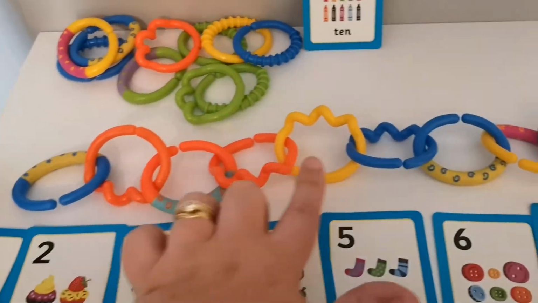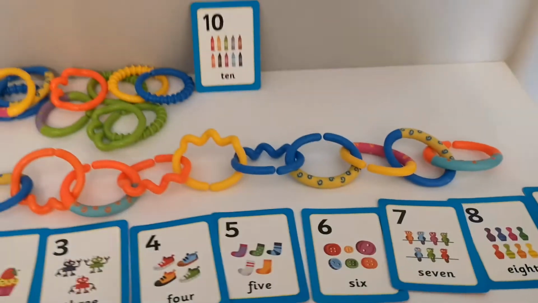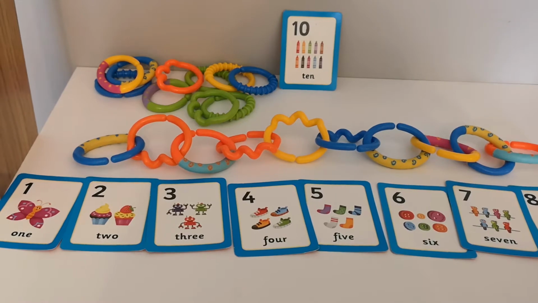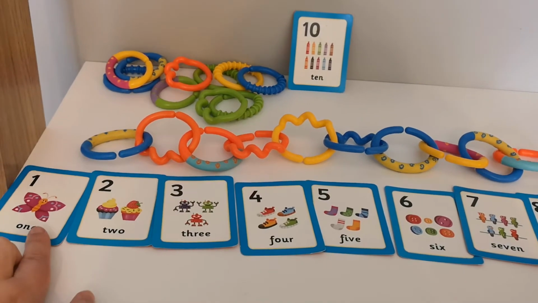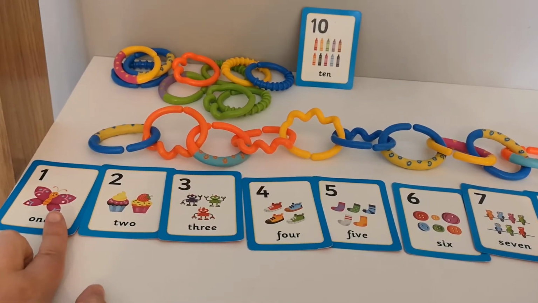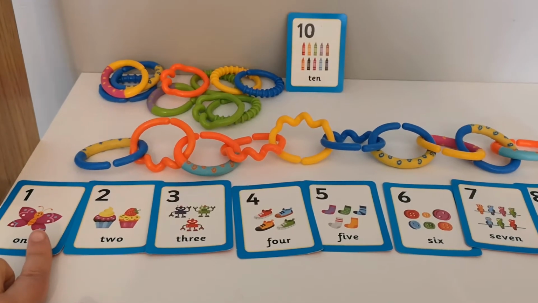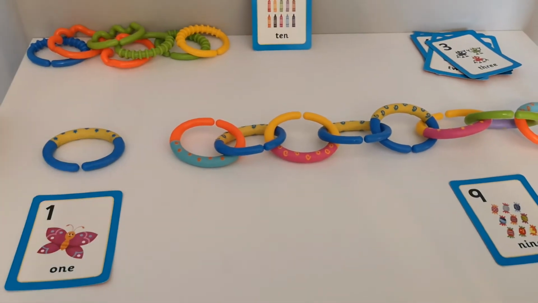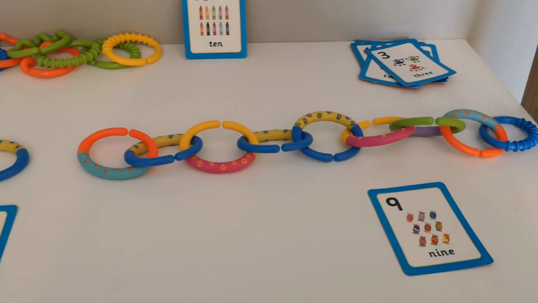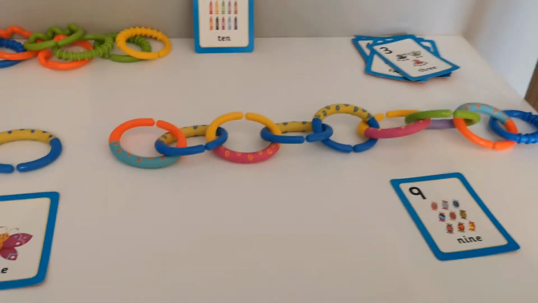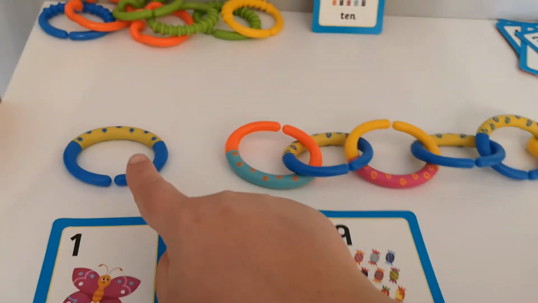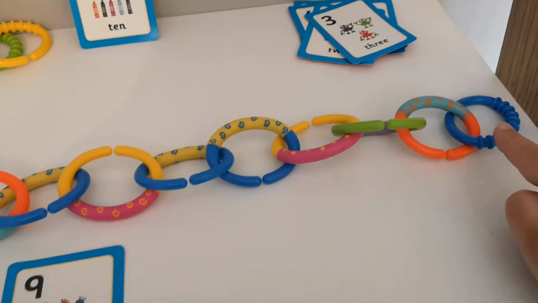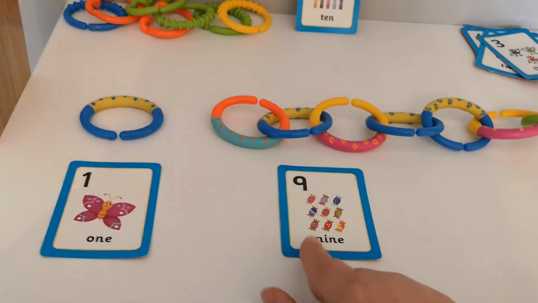1, 2, 3, 4, 5, 6, 7, 8, 9, 10. Okay, and we're trying to make 10. Now, how could I make 10? Let's have a think. I could have 1. And then how many more would I need to add to make 10? Let's think. Here we go. So, I've put 1 here. And then to make 10, we need to add 9 more. Let's just check that that's right. 1, 2, 3, 4, 5, 6, 7, 8, 9, 10. That's right. So 1 and 9 equals 10.